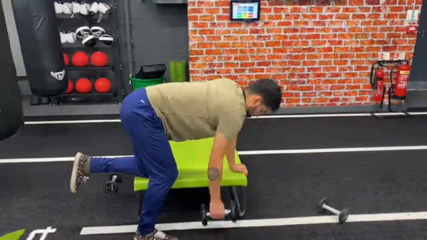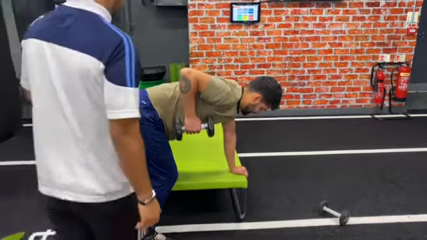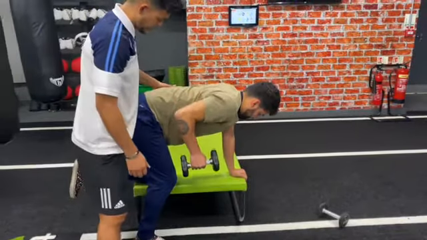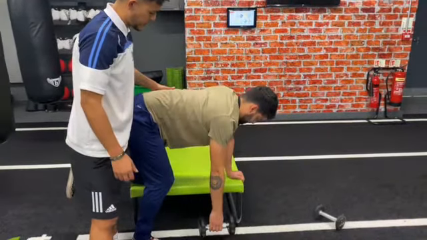This is definitely a home exercise that he could do whenever he needs to, and just grab a weight or anything that has any load that could challenge him.